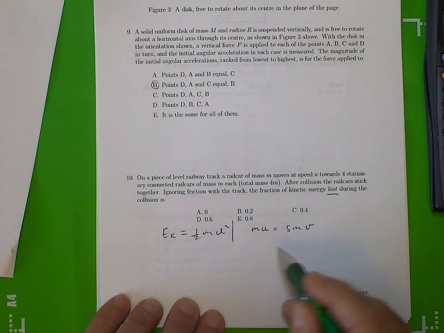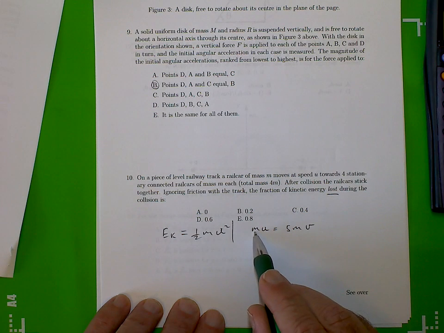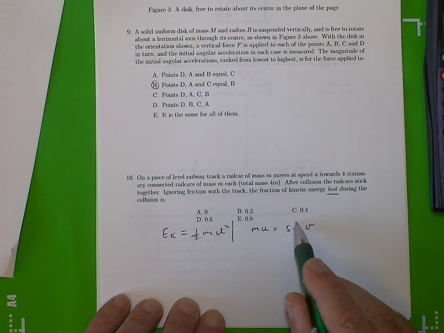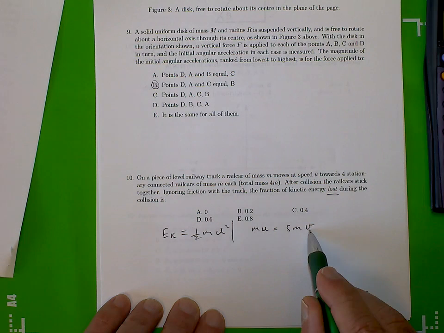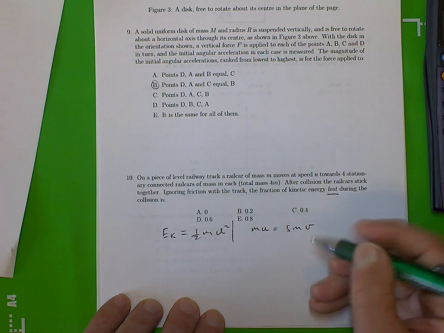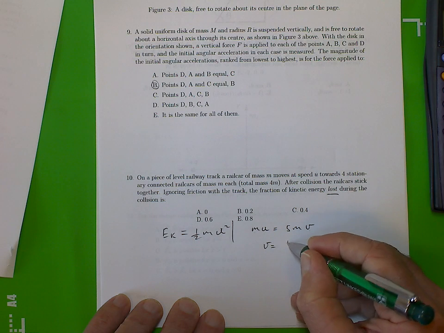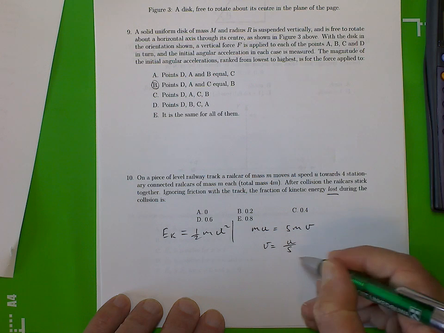Because before, one of them is moving, mass m, at speed u. Afterwards, 5 of them are all moving together with some final speed v. So we can say therefore that v equals u over 5.